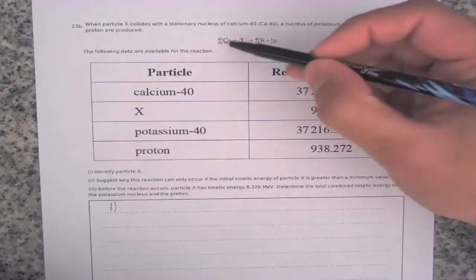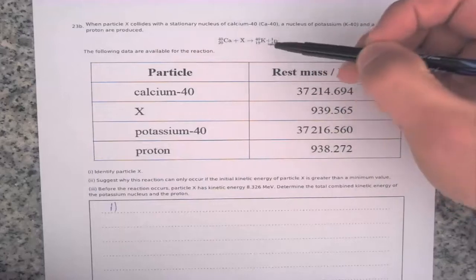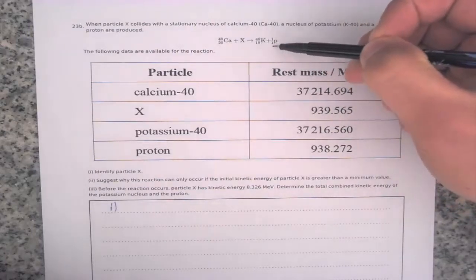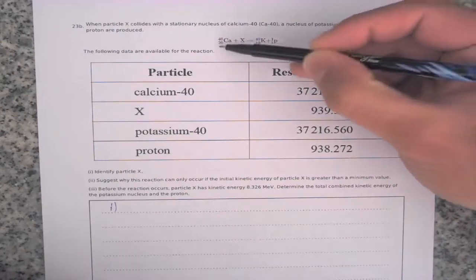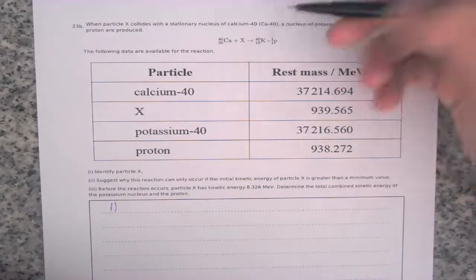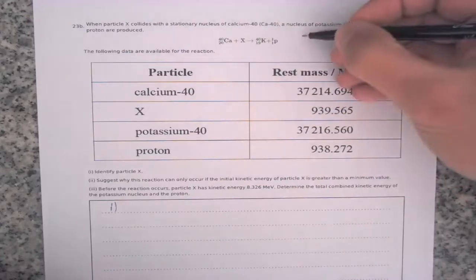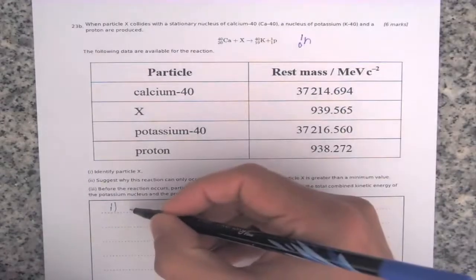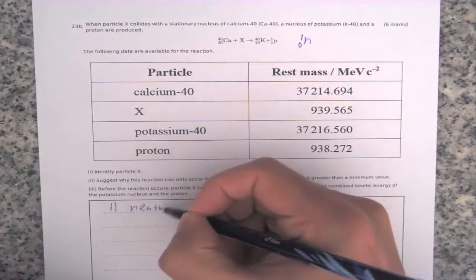You see 40 and 20 initially, and then you have 40, 19 and 1 proton. So it's pretty clear that the proton number was reduced by 1, but the nucleon number stayed the same. So what this can be is 1, 0, which is a neutron. So particle X is a neutron.